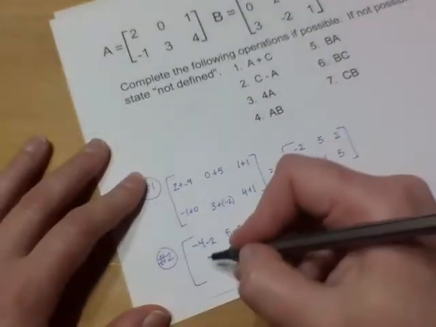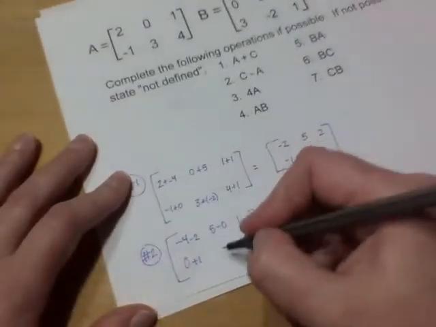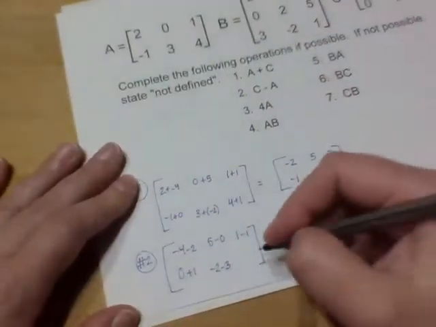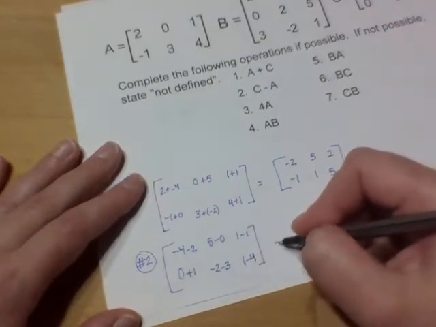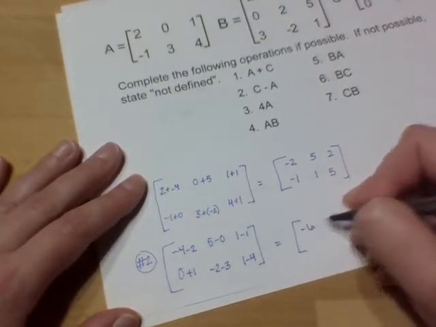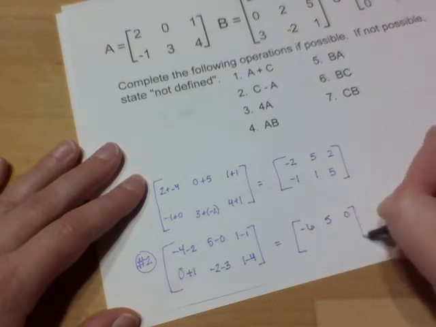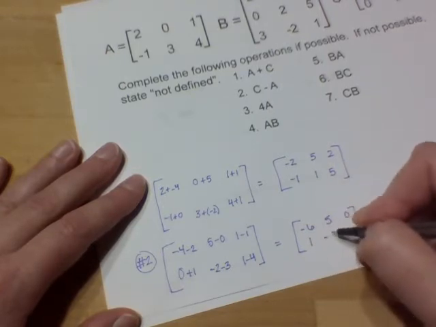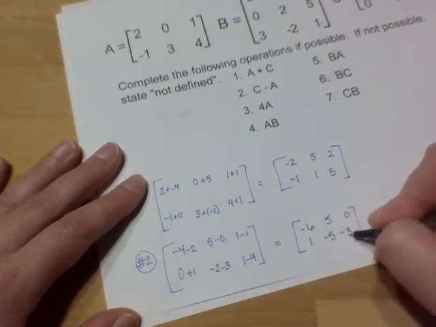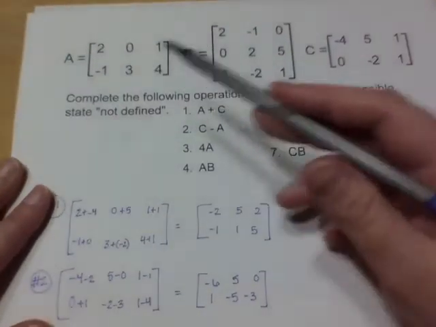0 minus negative 1 is going to be 0 plus 1. Negative 2 minus 3. And then 1 minus 4. And so your result is negative 6, 5, 0, and 1, negative 5, negative 3. So that's if you subtract C and A.